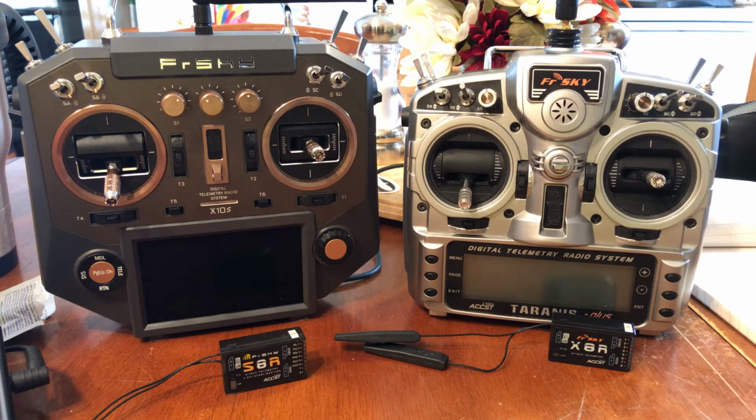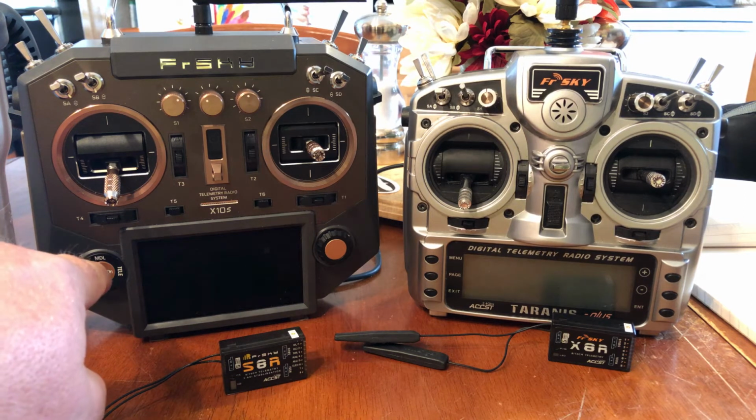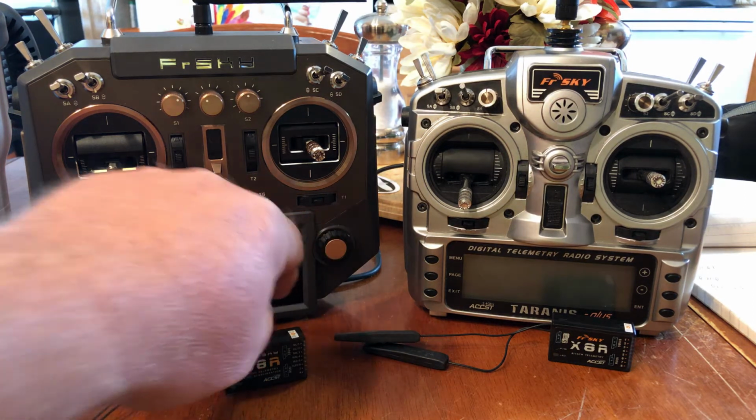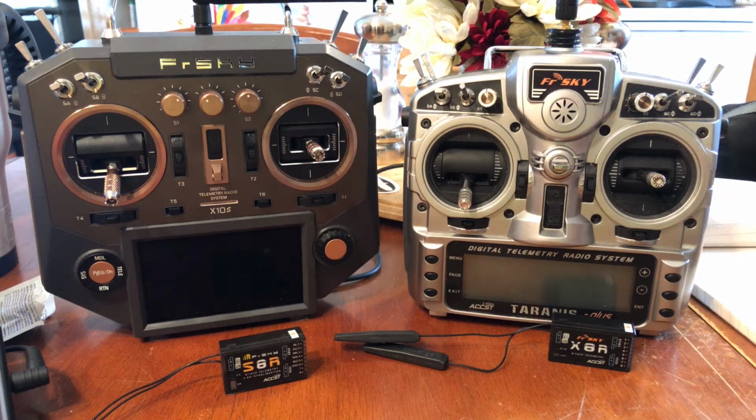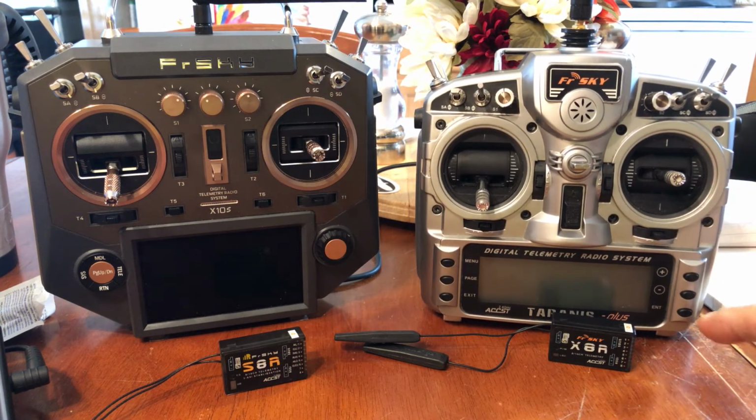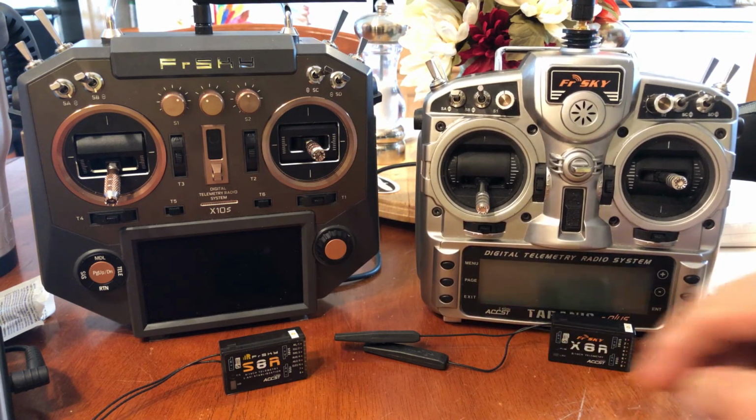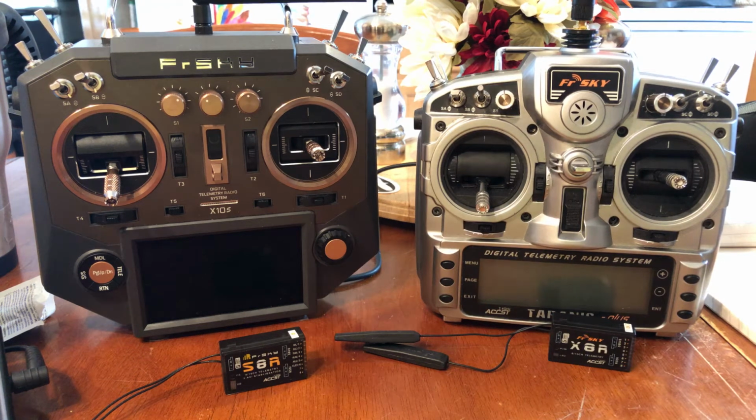The only difference is between the radios, and I have two sitting before us right now. I have the X10S, which is basically an upgraded version of the Taranis. It's got a better screen. It's all in color. The knobs and the buttons are a little bit different. It's got a little scroll wheel here for getting through your menus and stuff. And the Taranis just has buttons. You can see the buttons on the left and on the right of the screen. Those are what you click to navigate through your menus. But they both work identically.